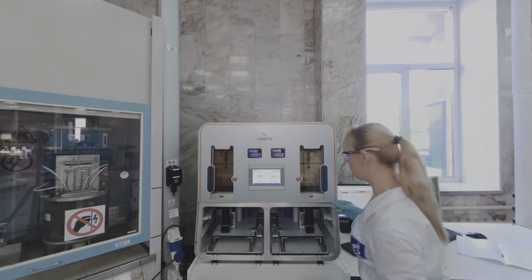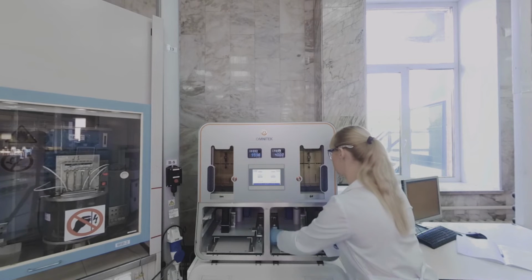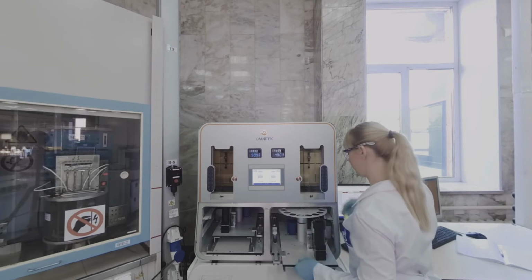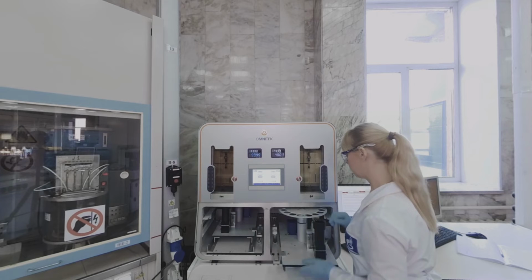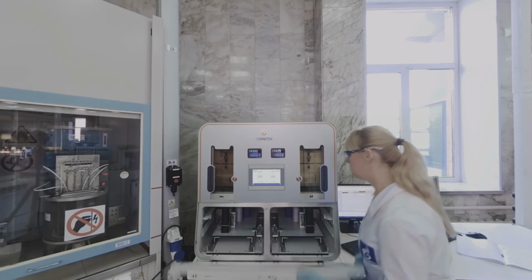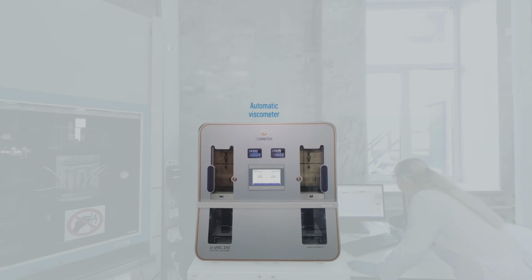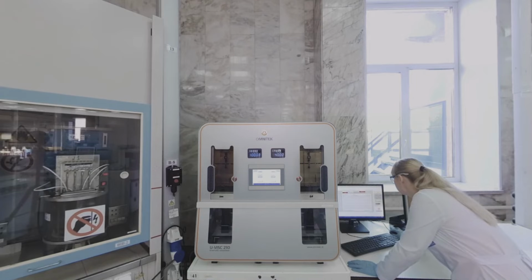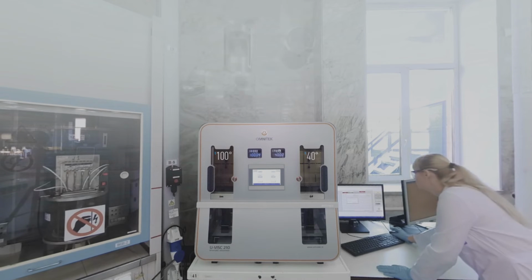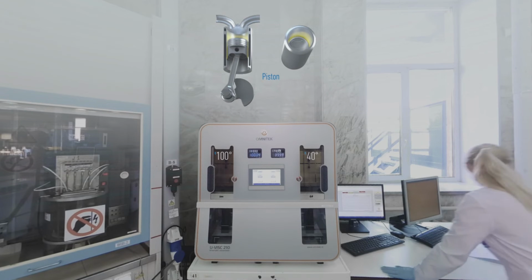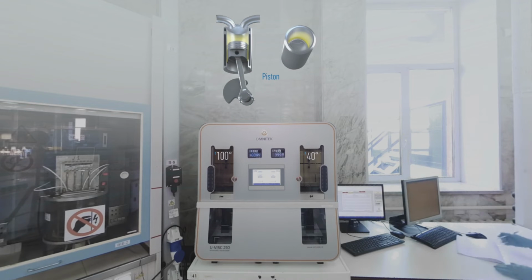The viscosity determines the fluidity and pumpability of the oil under different temperatures in a friction unit. At the Omsk Lubricants plant, it is measured by an automatic viscometer. This reduces the measurement time and ensures enhanced accuracy compared to a common capillary viscometer. These viscosity indicators allow car owners to understand that the oil will preserve its fluidity at low temperatures and ensure optimal lubrication during engine run.